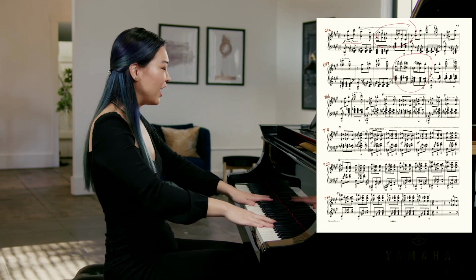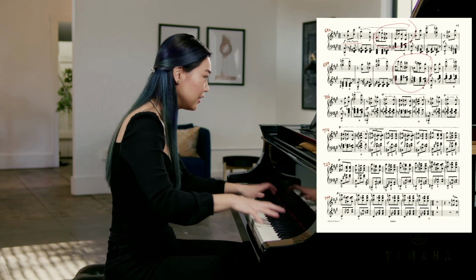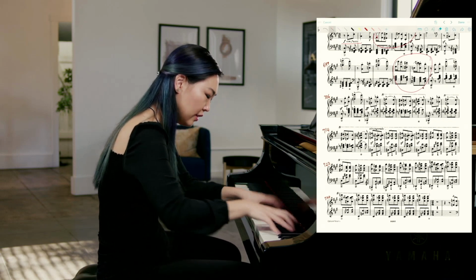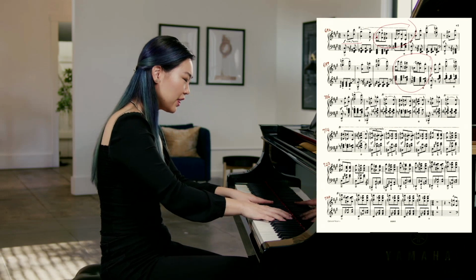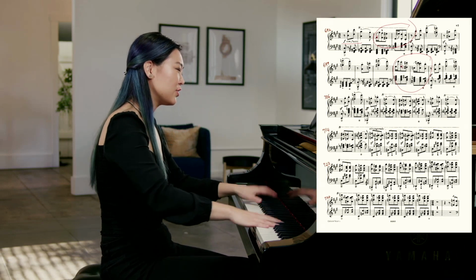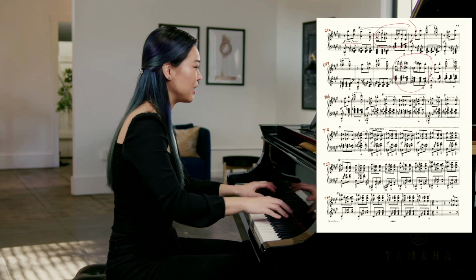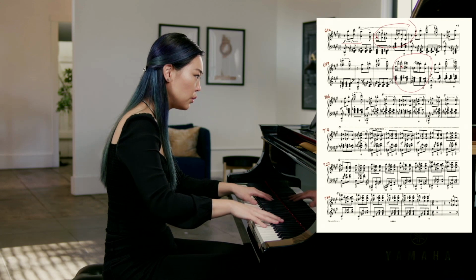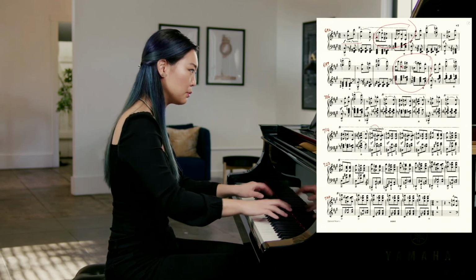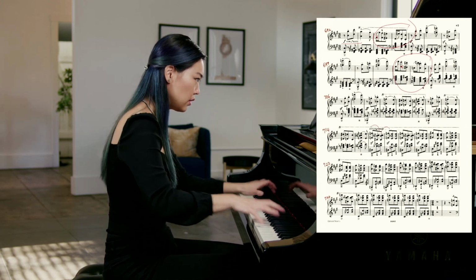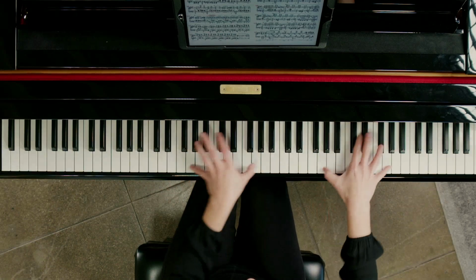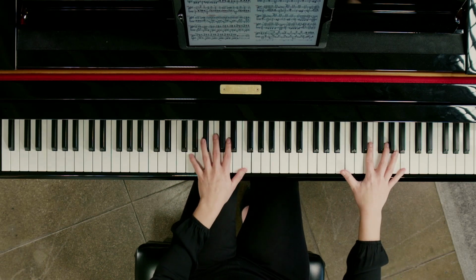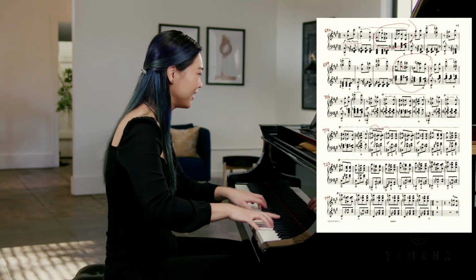I see stringendo, so I start slower. For any leaps like this, I play the fastest travel time game. So you just want to see how fast you can get into that next position. I told you it keeps me very much in shape.